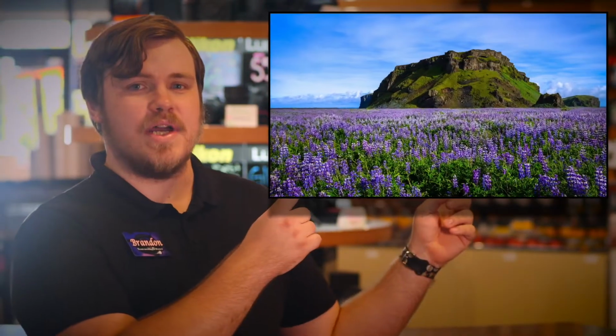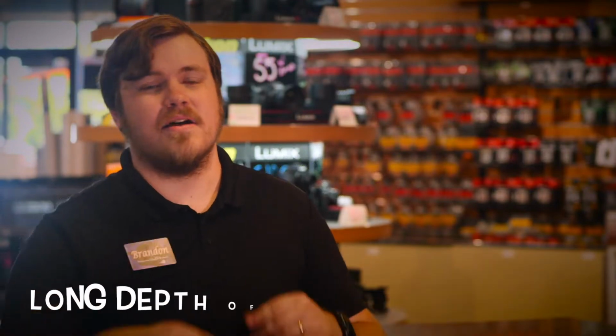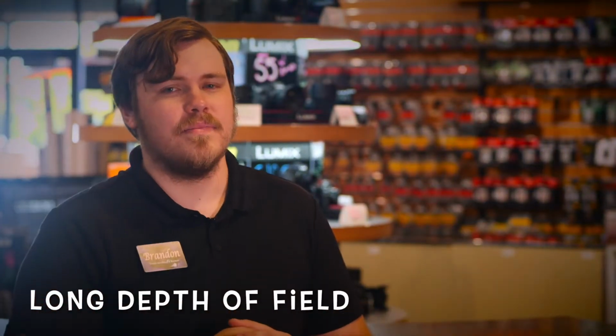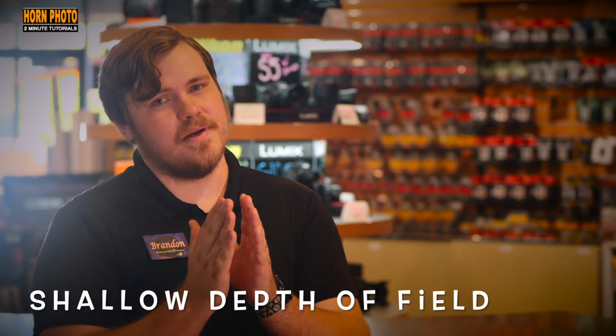In a landscape shot, you'll likely want everything sharp, from up close all the way out to infinity. That is called a long depth of field. In a portrait, you probably want your subject to be in focus and everything around it to be soft. That is called a very shallow depth of field.